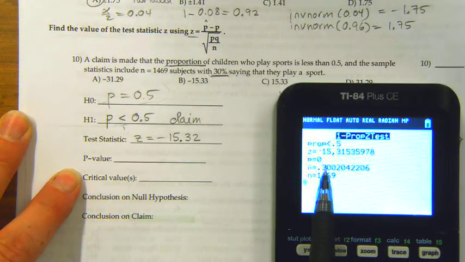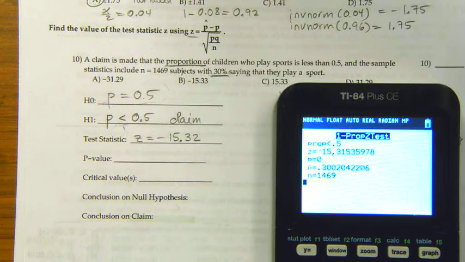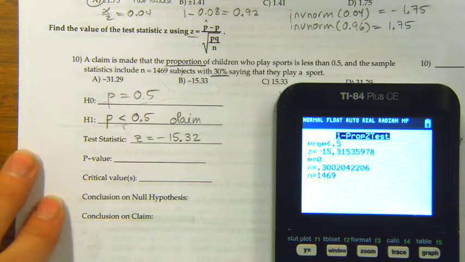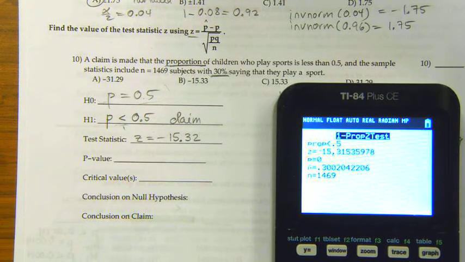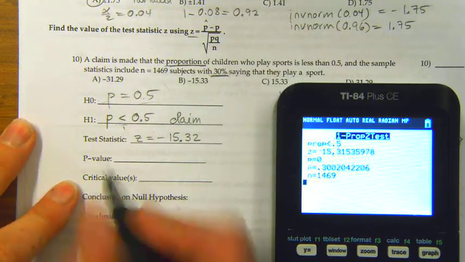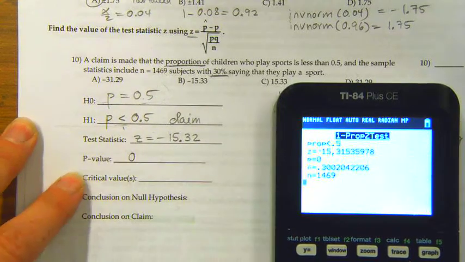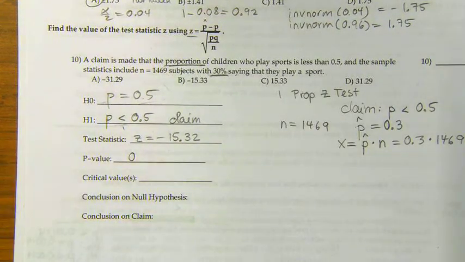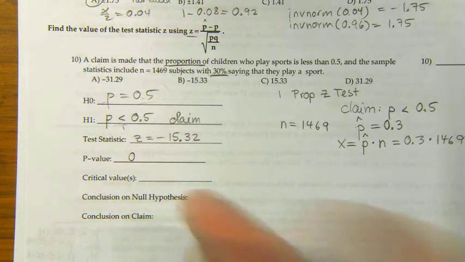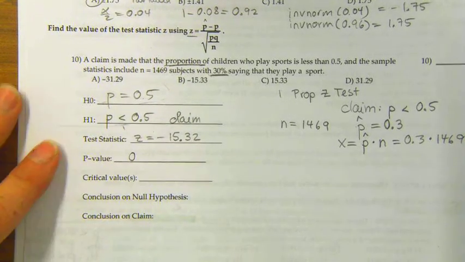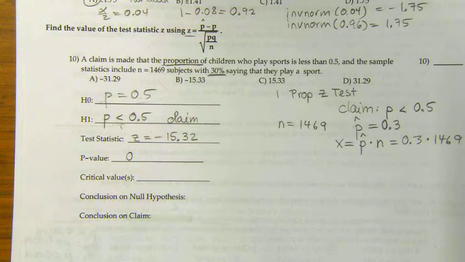The next one is the p-value. That is the probability, looking at the probability to the extreme. So what's the probability of getting at least negative 15.32? This is looking at the area to the left of our test statistic. And it says the p-value over here is 0. P-values are probabilities, numbers between 0 and 1. We always round them to 4 decimals. Over here, there's not much to round. It's so tiny.